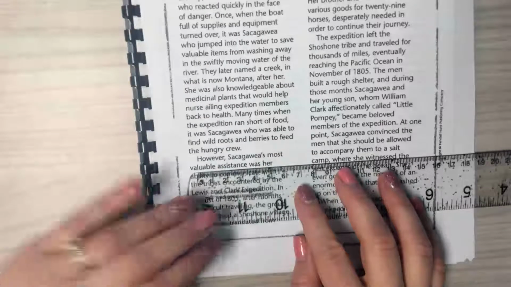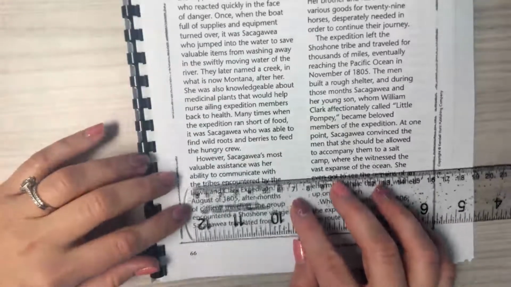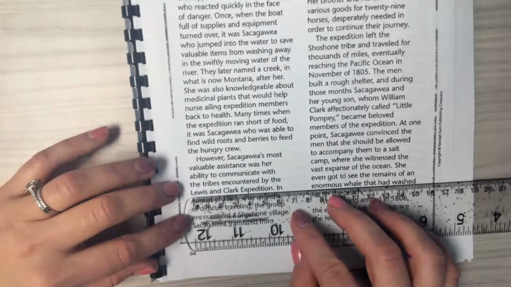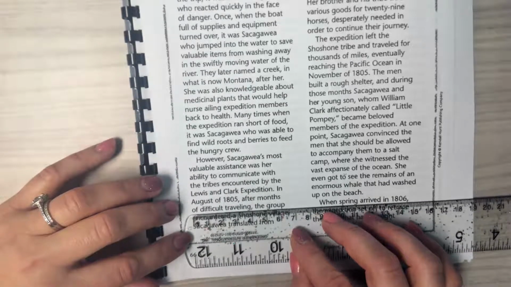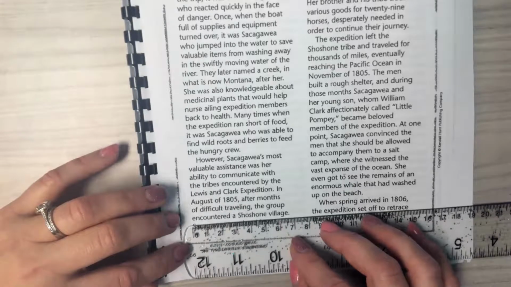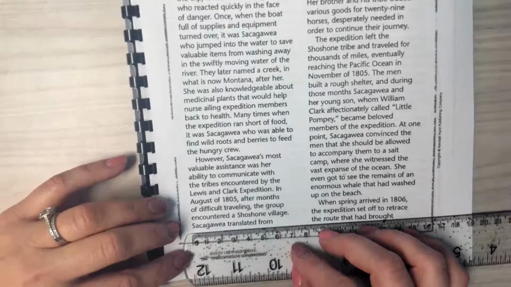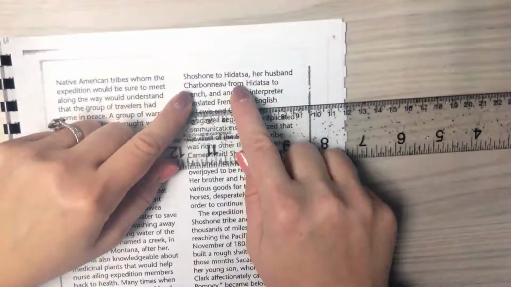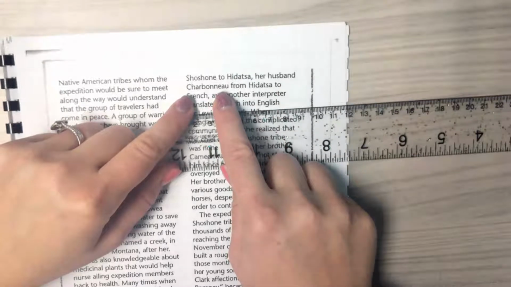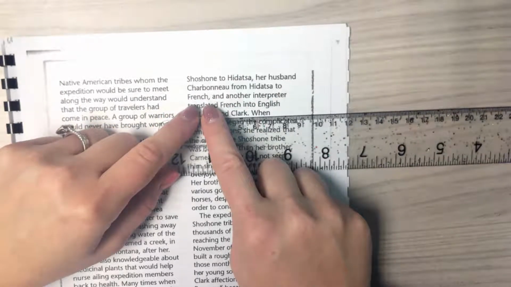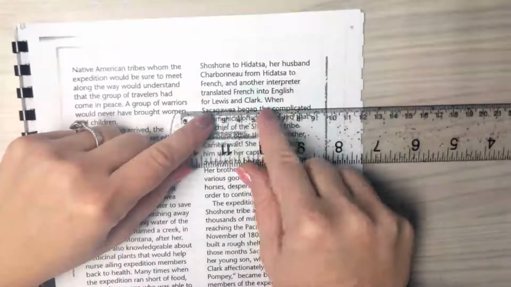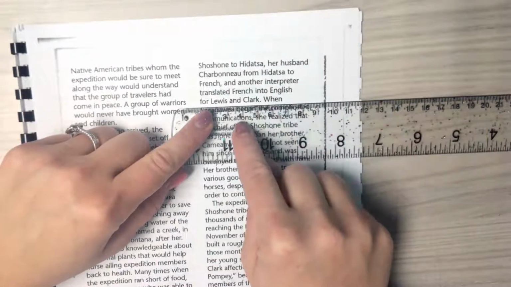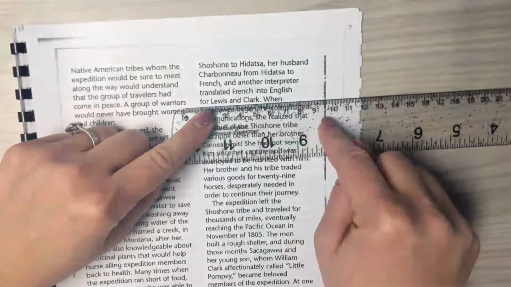However, Sacagawea's most valuable assistance was her ability to communicate with the tribes encountered by Lewis and Clark. In August of 1805, after months of difficult traveling, the group encountered a Shoshone village. Sacagawea translated from Shoshone to Hidatsa. Then her husband, Charbonneau, translated from Hidatsa to French. And then another interpreter translated French to English for Lewis and Clark. It's almost like telephone.